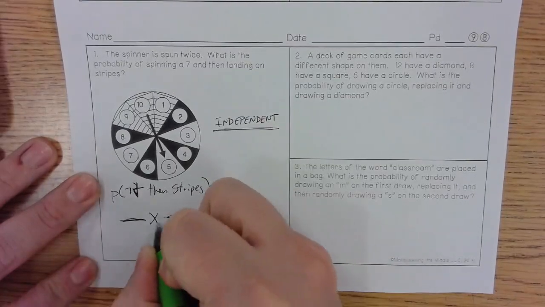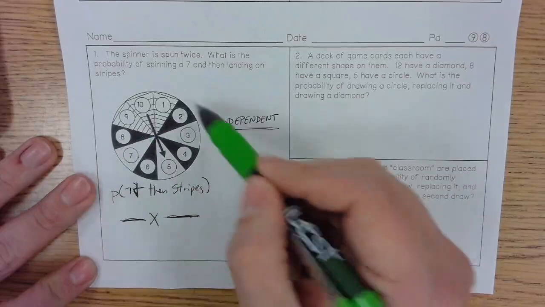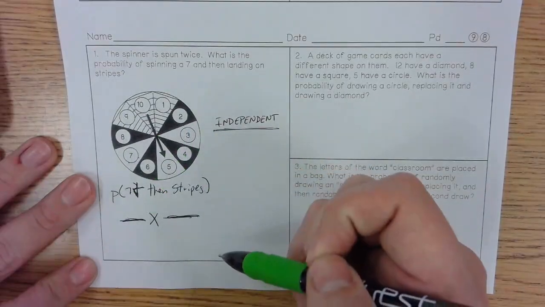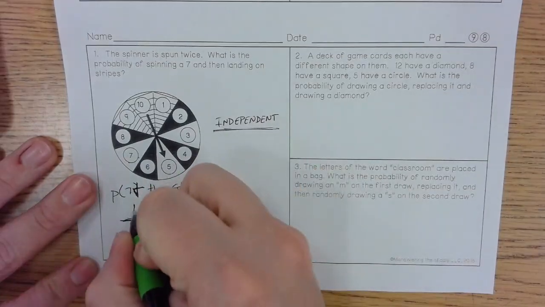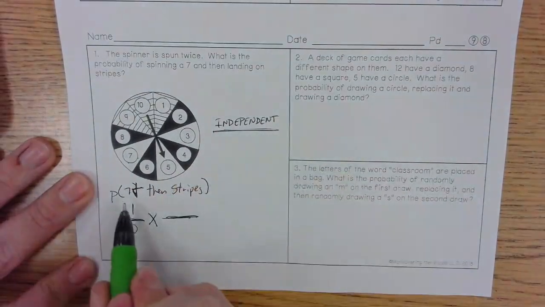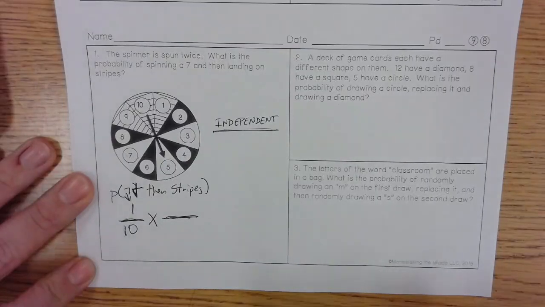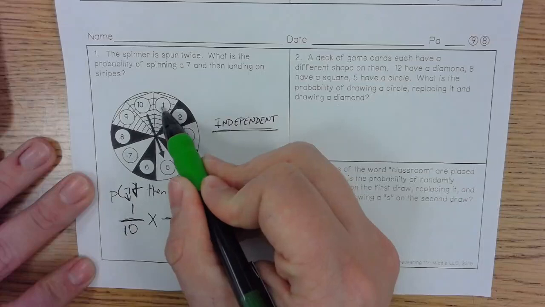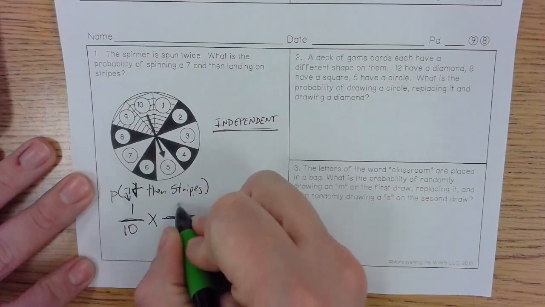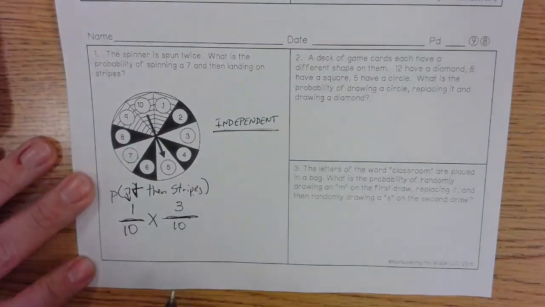On your class kick, it's going to be structured like this. You're looking for spinning a 7. There are how many 7s here? 1 out of 10. So you're going to go 1 out of 10 for the first fraction for 7. And then for stripes, I've got 1, 2, 3, so 3 out of 10. And then you simply multiply straight across, because with fraction multiplication you multiply your numerators and multiply your denominators.